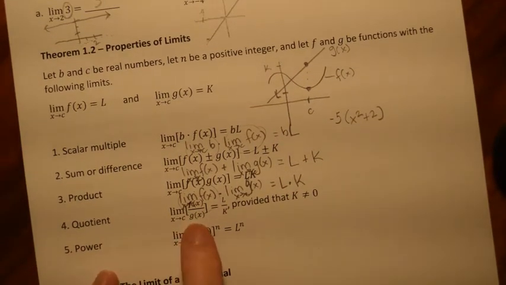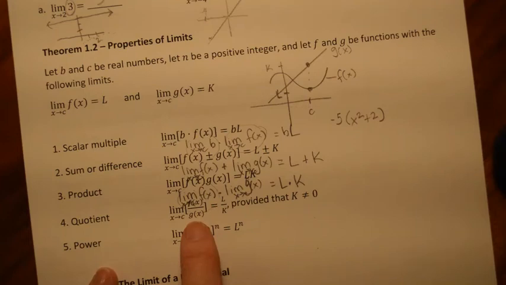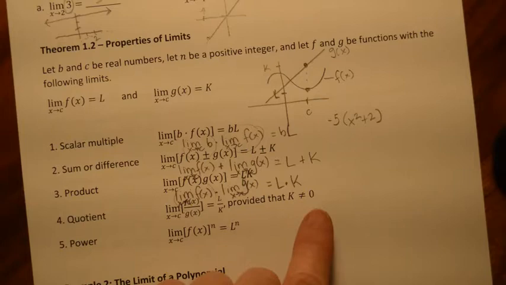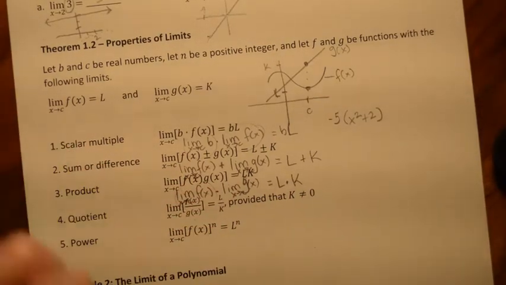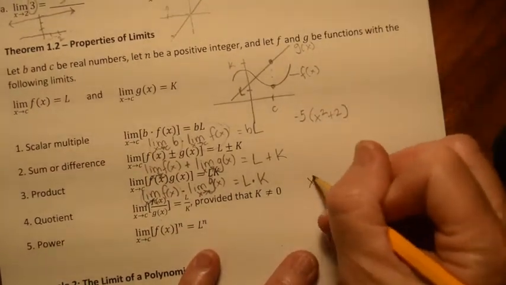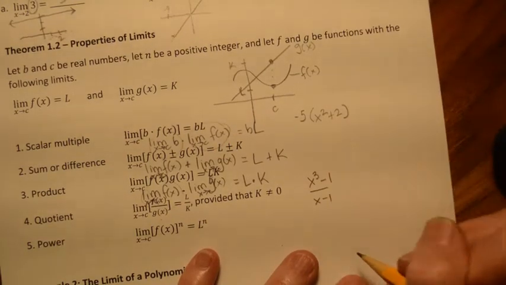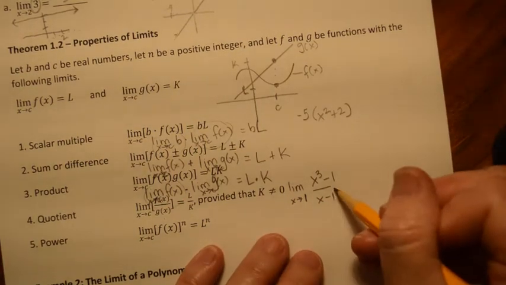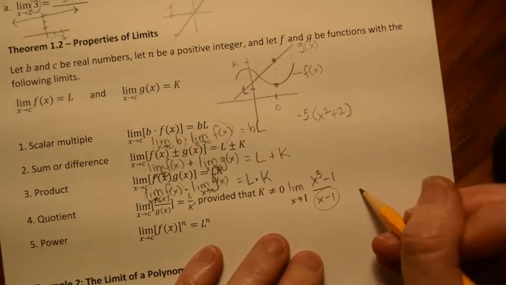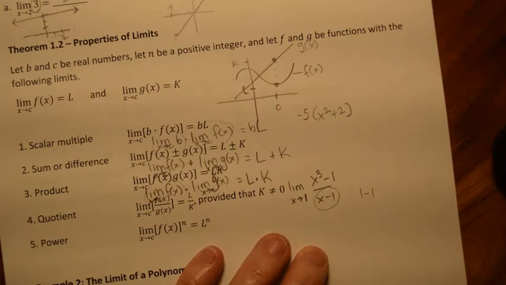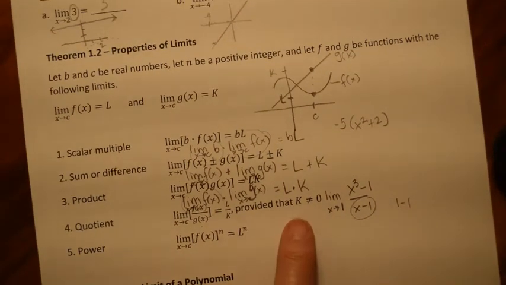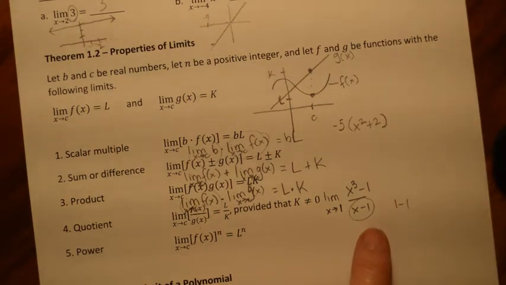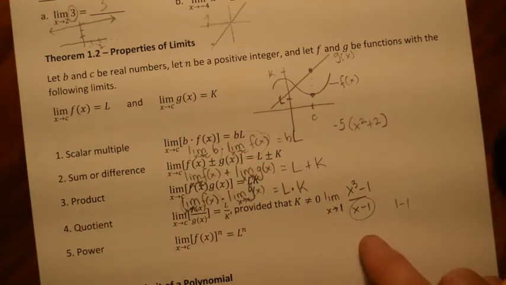All right, so as long as what g is approaching as x is approaching c is not equal to 0, then this is true. Again, if you remember that function that we looked at, x cubed minus 1 over x minus 1, if we took the limit as x approaches 1, we're out of luck, because this would end up being 1 minus 1, which would approach 0. So it's saying as long as the value of x does not make the denominator 0, then we're fine. If it does, then we're going to have to talk about some other strategy.